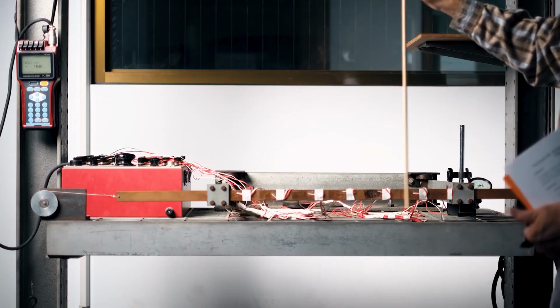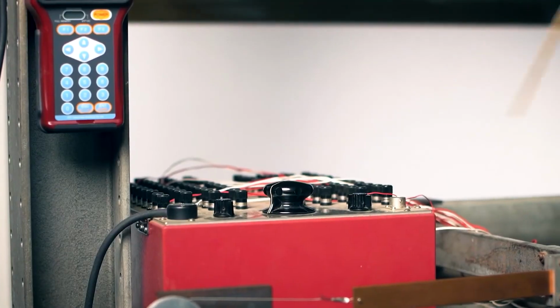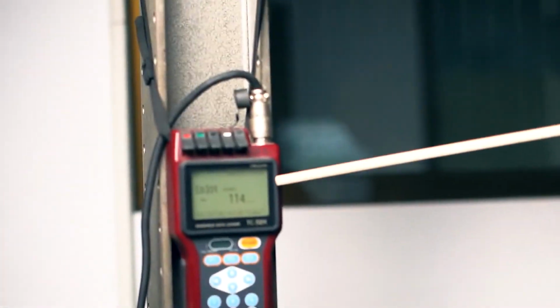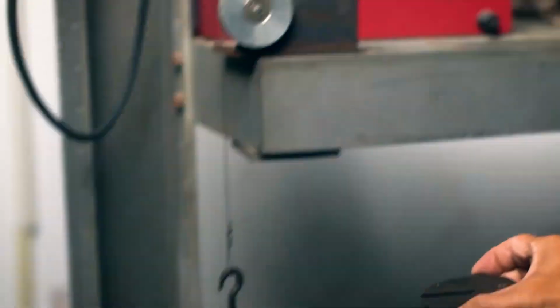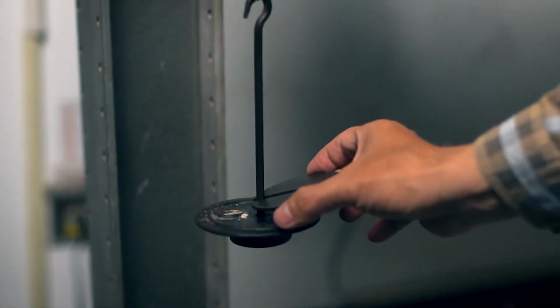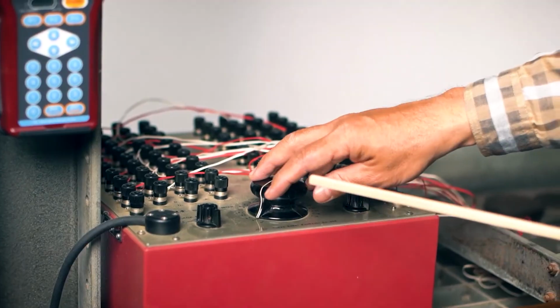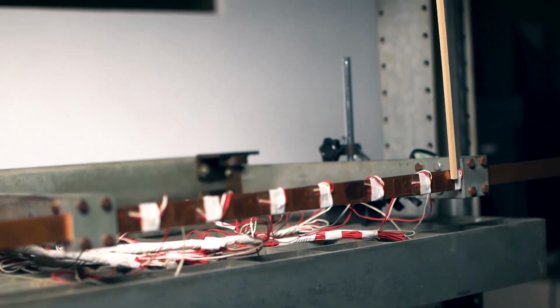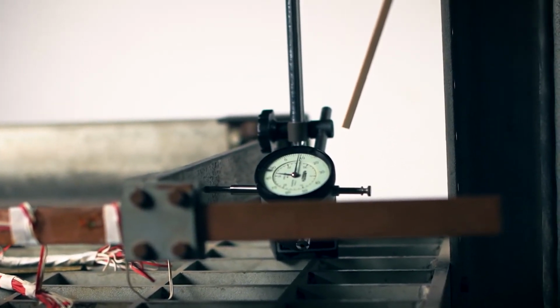Note the value of each strain gauge by turning the big knob from 1 to 7. The values will appear on the screen of TC32K. Carefully place one 100-gram weight onto the weight tray. Record the strain on the strain gauges by turning the big knob from 1 to 7. Note the value on the displacement transducer.